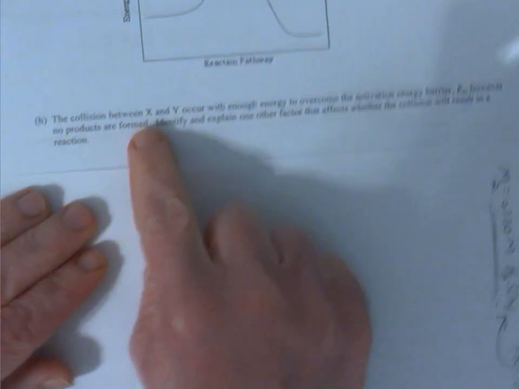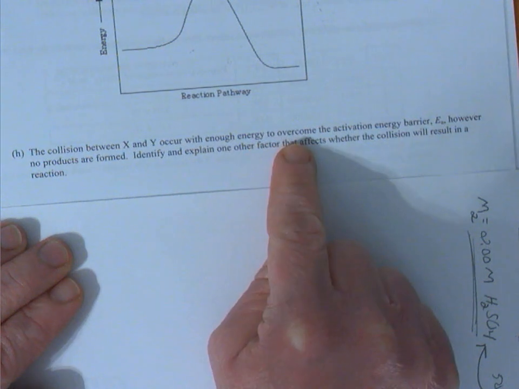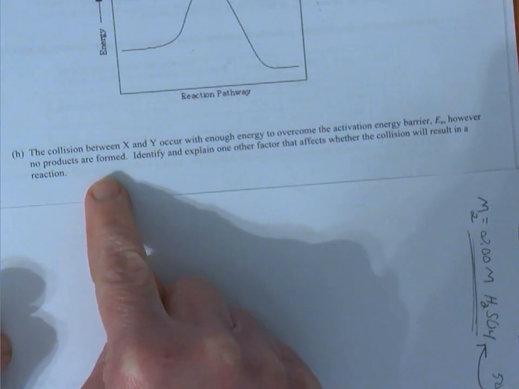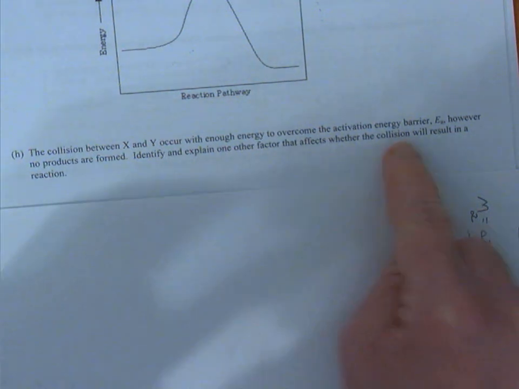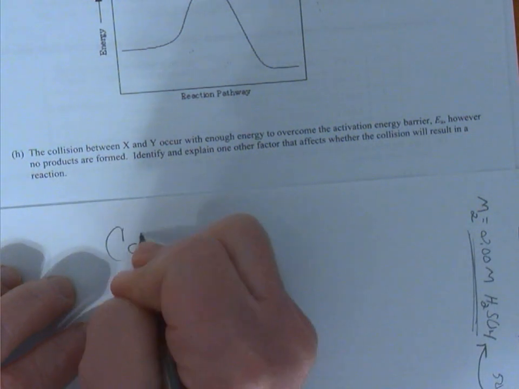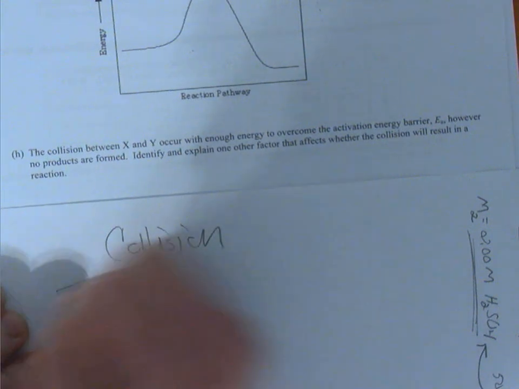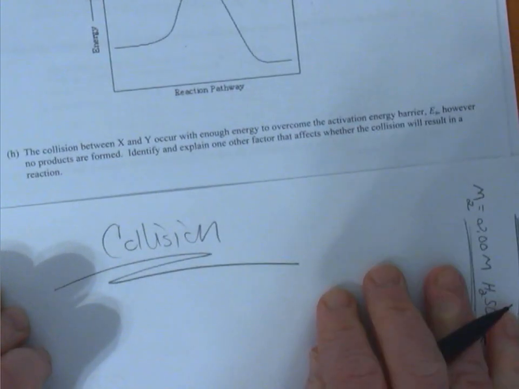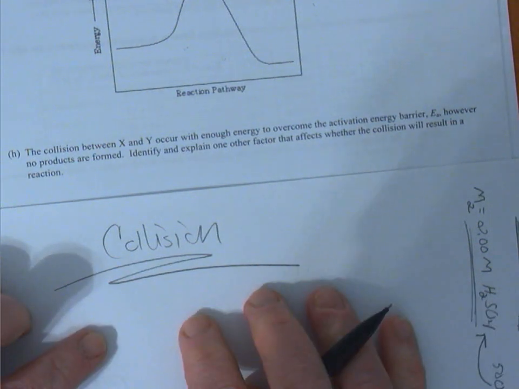Then, just the last part here: the collision between X and Y occurs with enough energy to overcome the activation energy barrier. However, no products are formed. What other factor? Okay, remember collision theory. That's our whole cow and bull example.